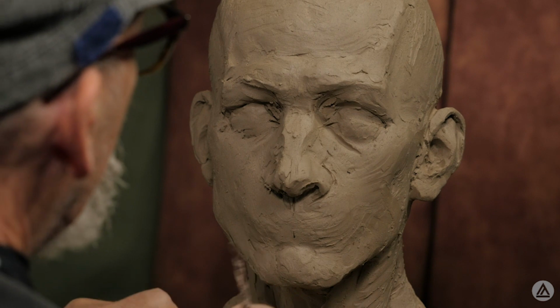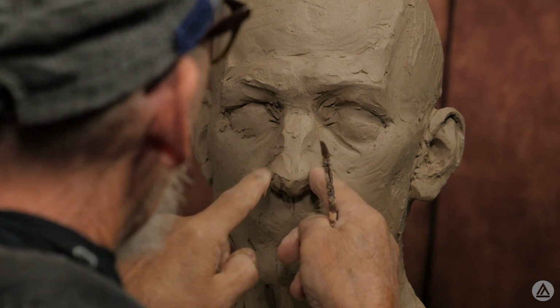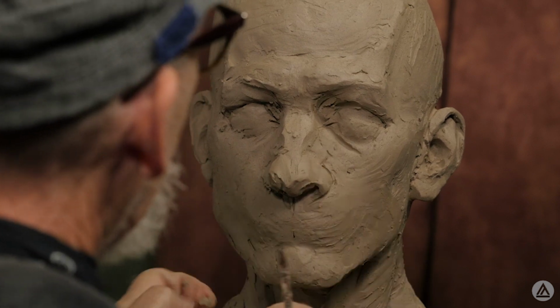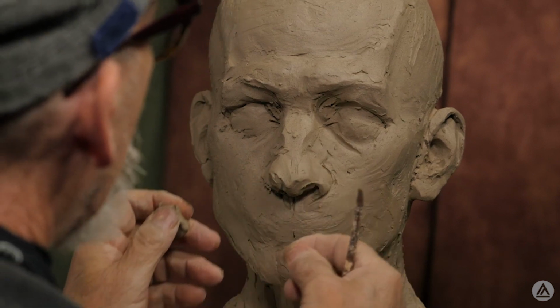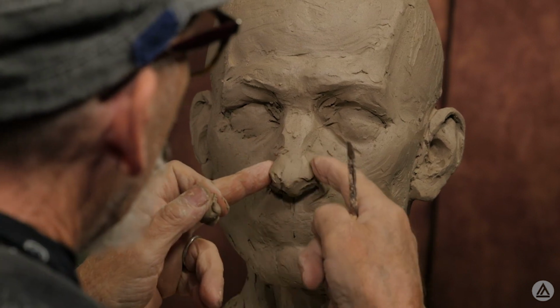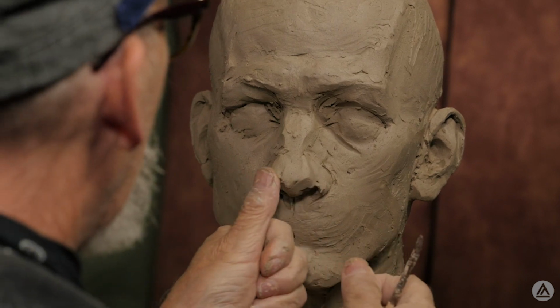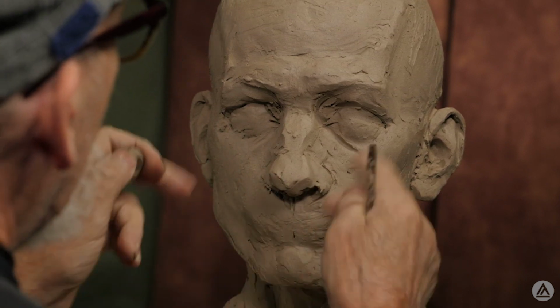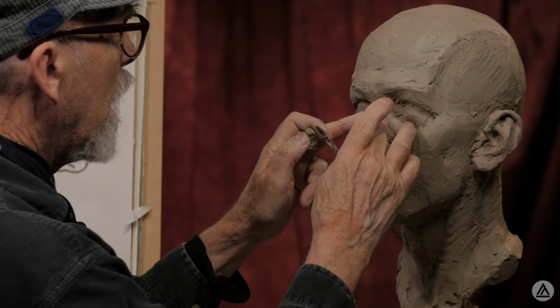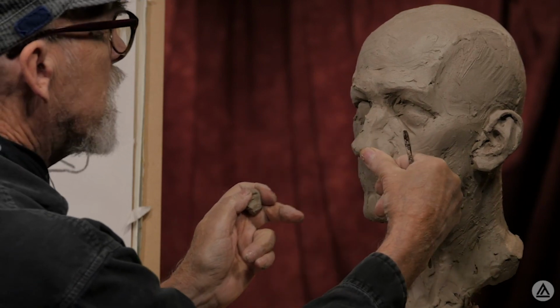Now from the front, you want to pay attention to the width of the alar. I think I'll just exaggerate this a lot just to make a point. Go very wide on this alar. So these are things that immediately make that likeness.